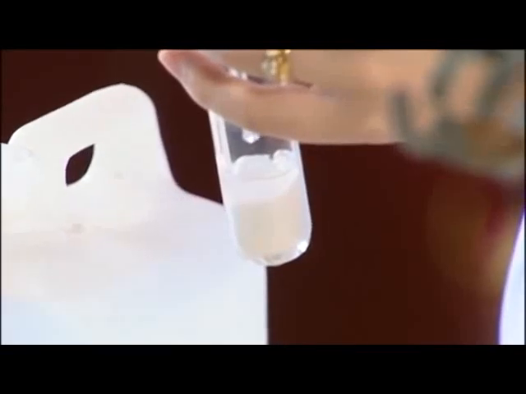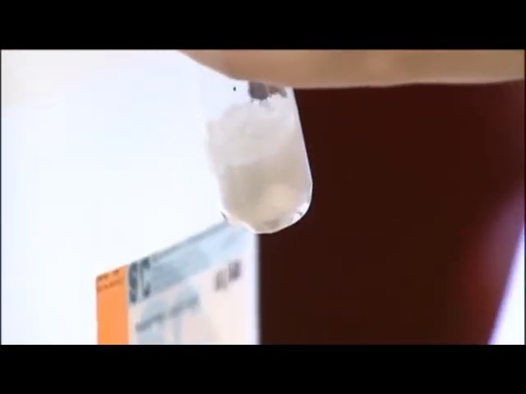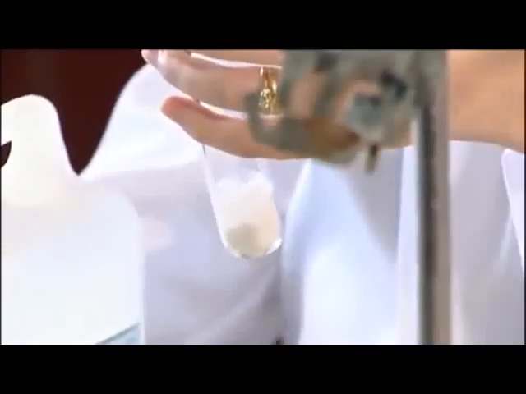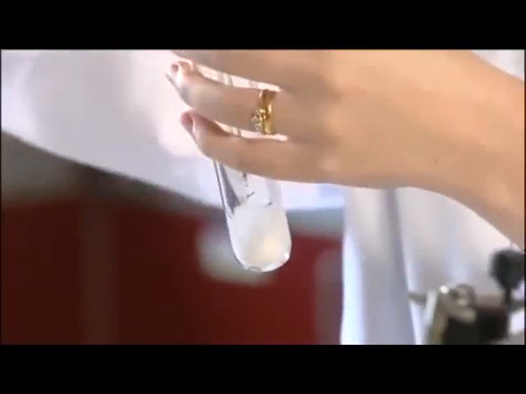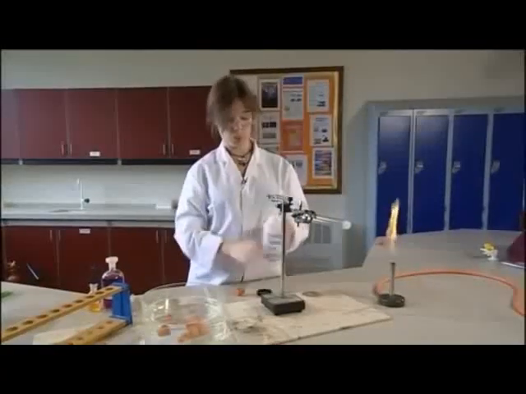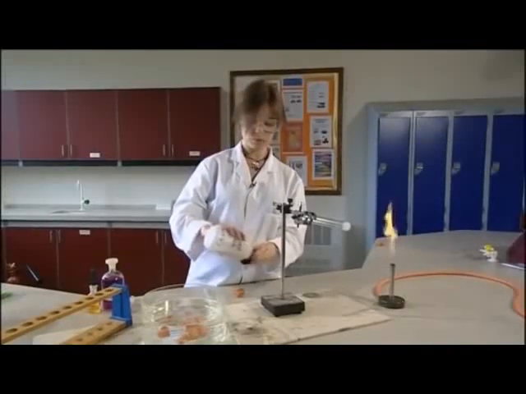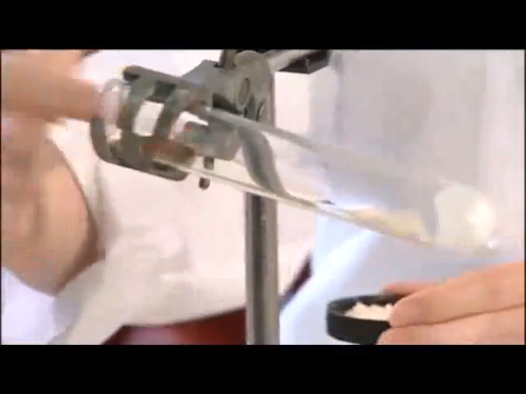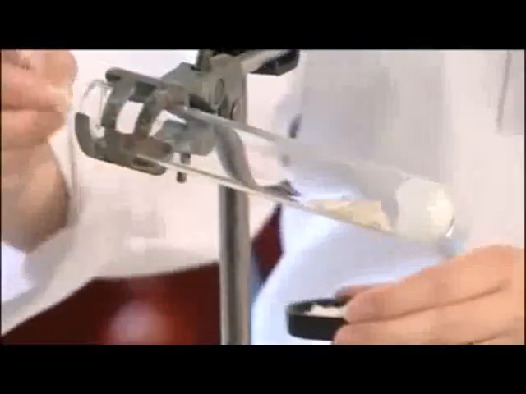Use a dropping pipette to add liquid paraffin so that it soaks into the mineral wool. You'll need about 2 cubic centimetres. Help that to soak in a bit, and just invert it to check if there's any excess. Put some catalyst into the tube, and we're using pumice stone. But you can also use pieces of broken plant pot. Both of these are silica based, and they mimic the silica and alumina-based catalysts that are used in industry.